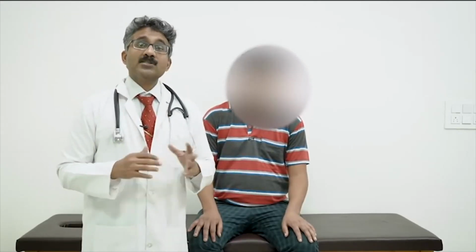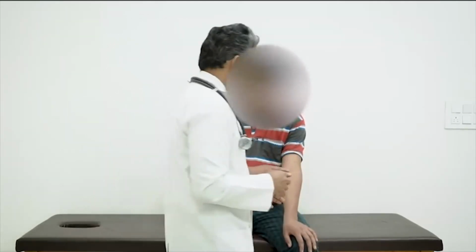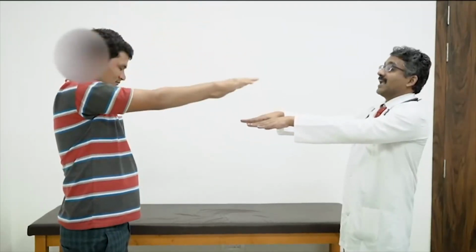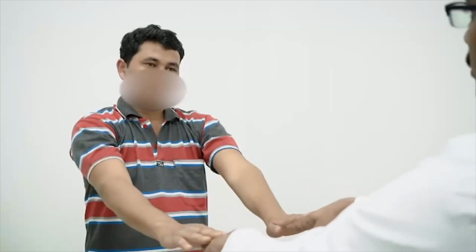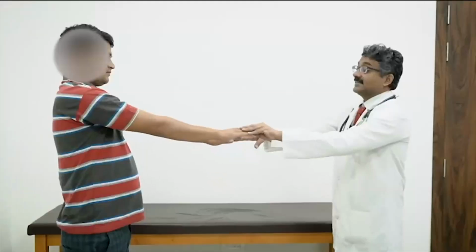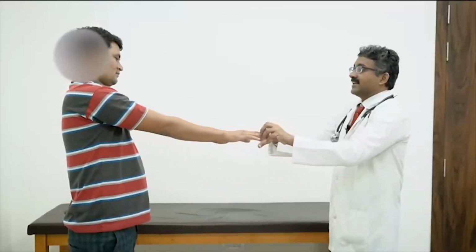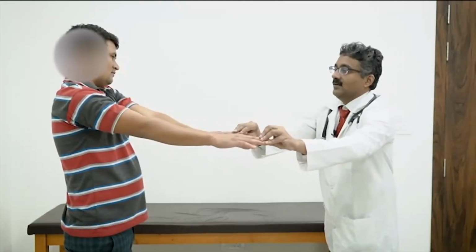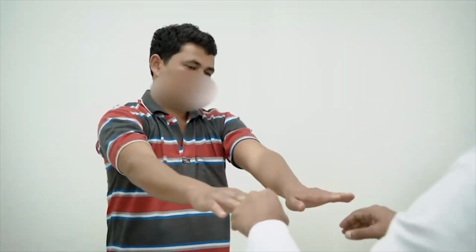So the next is past pointing. Past pointing, you will do like this. Close the eyes. Bring the hand up. Okay, bring it down. This is past pointing. It is normal here. Open the eyes. Suppose there is a right cerebellar problem, the right hand will drift towards the right side. Suppose there is a right vestibular problem, both the hands will drift towards the right side. This is how you distinguish past pointing of vestibular from past pointing of cerebellar.